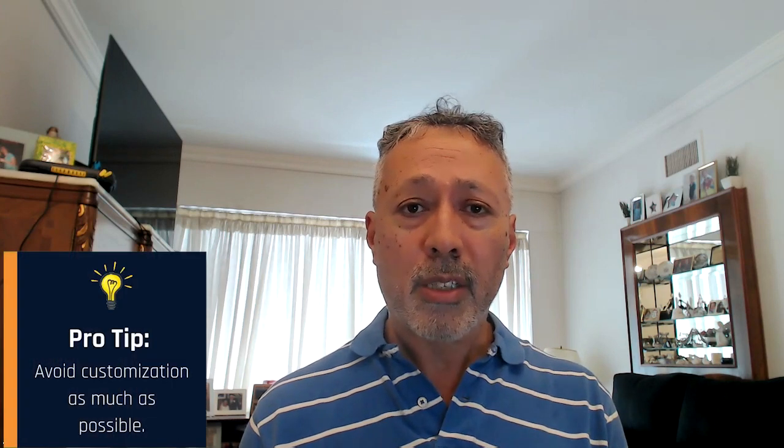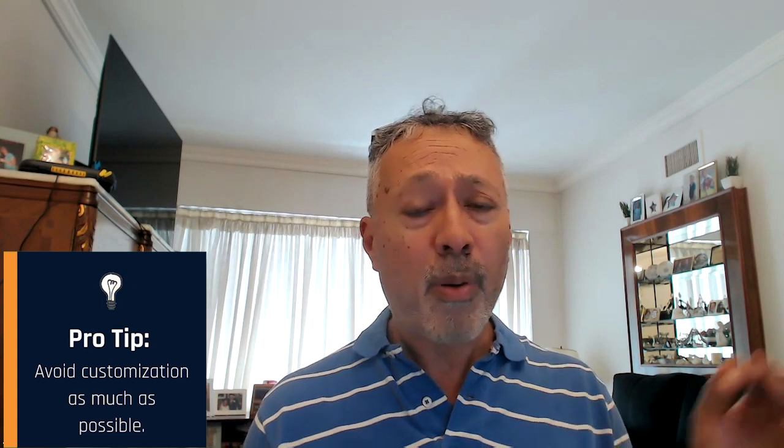Customization, on the other hand, is specific development of the system to meet your requirements. That means a developer would need to do some additional work to get the system to meet your specific requirements. The reason I always recommend avoiding customizations as much as possible is that during an upgrade, you will probably have to pay for that customization to be upgraded to the new version of the system. That's something you have to be super careful of, and it can be very, very expensive.